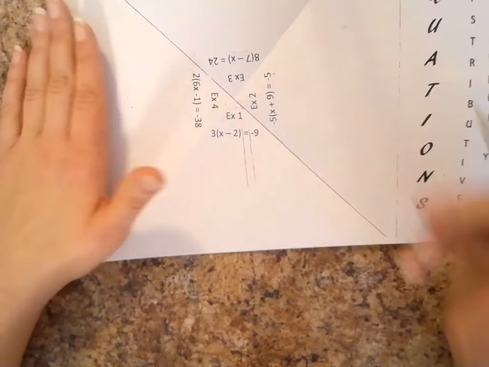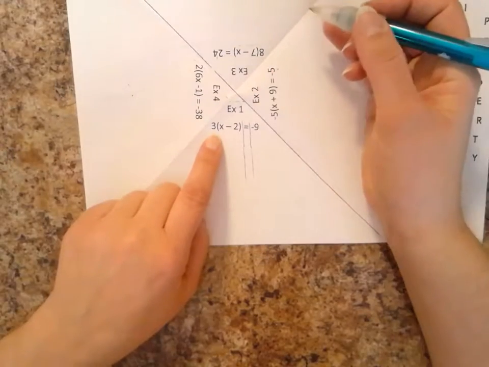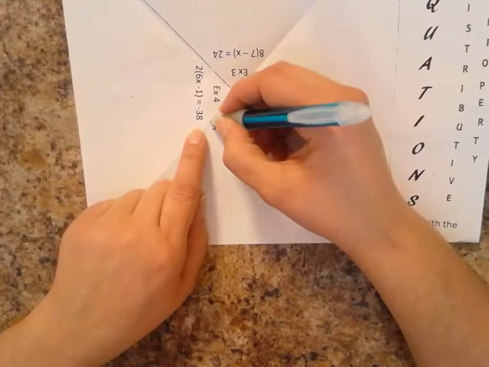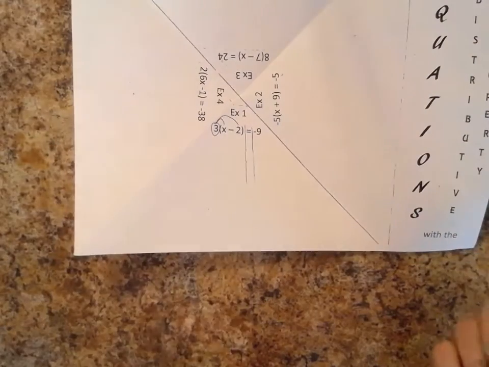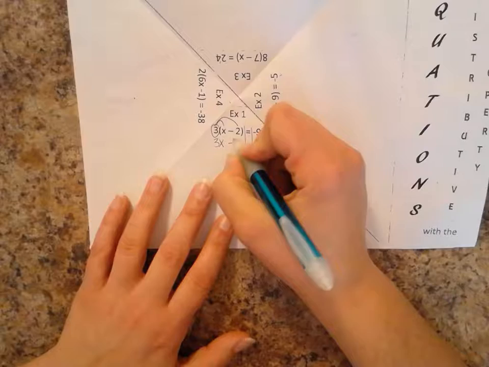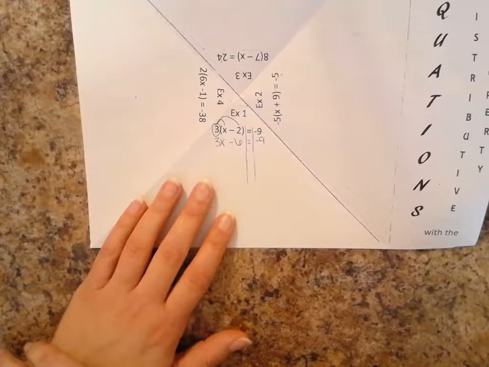So the first thing we're going to do is go ahead and make a ladder. We want to use the distributive property to clear the parentheses. So 3 is going to be distributed to the x and 3 to the negative 2. So we are going to get 3x minus 6 equals negative 9. Okay?